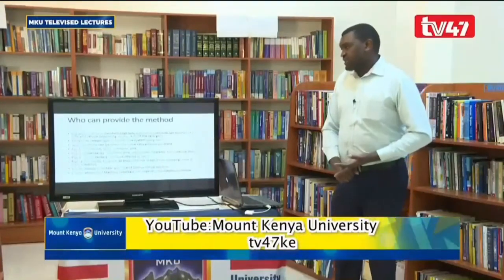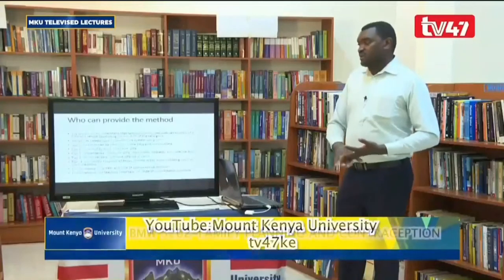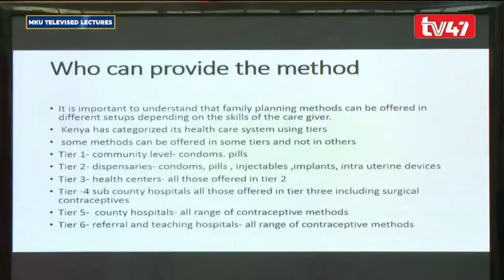Level 2, dispensaries, where you have the nurses and some clinical officers. You can offer condoms, pills, injectables, implants, and intrauterine devices. Level 3, health centers. You can offer all those offered in tier 2, and if you have a theater and proficient staff, we can also do surgical procedures.